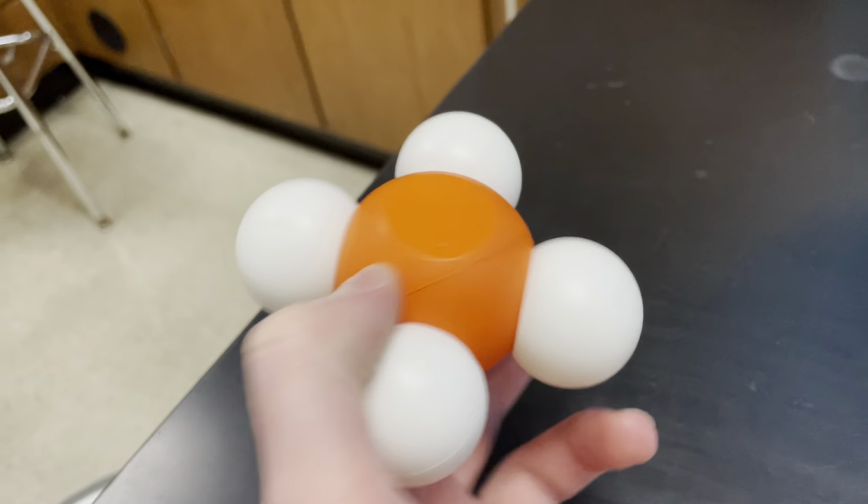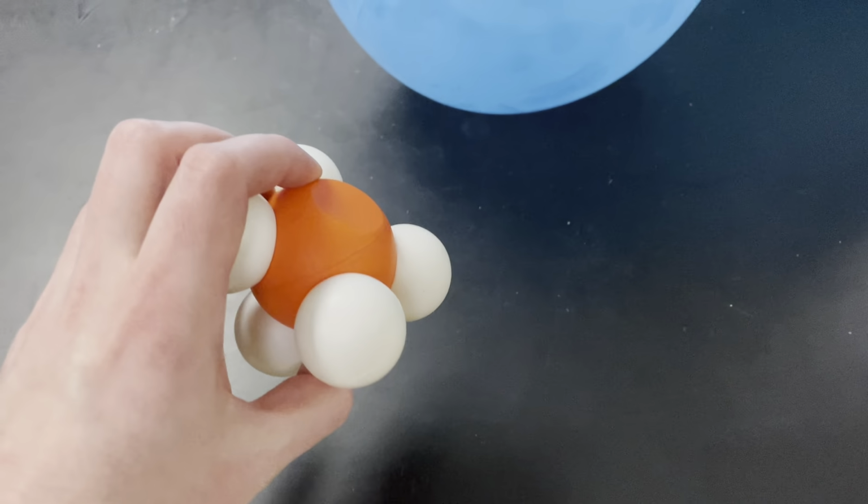And our last one. This is model L. We have 5 balloons that are all blue, that are your bonded atoms, and then we have 1 white balloon to represent a lone pair of electrons, also shown by this synonymous model here, as well as this guy here.